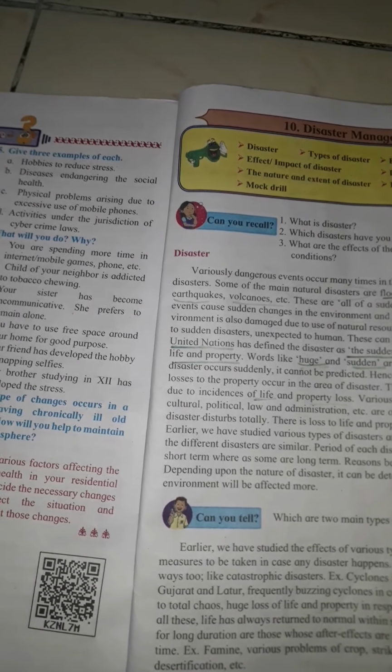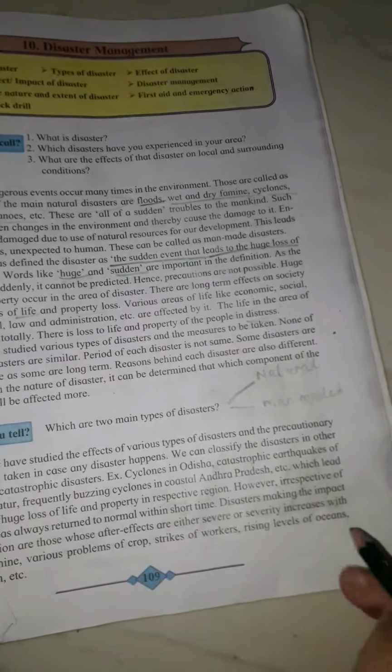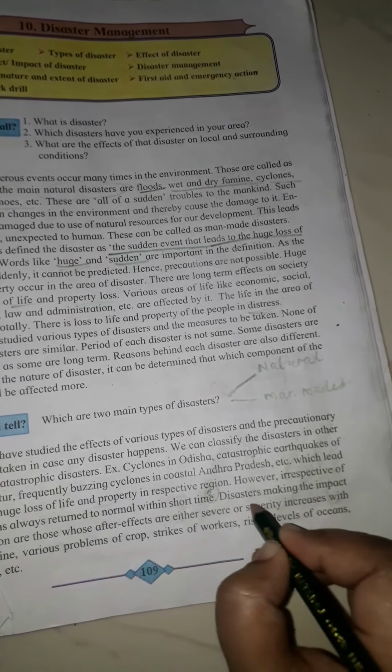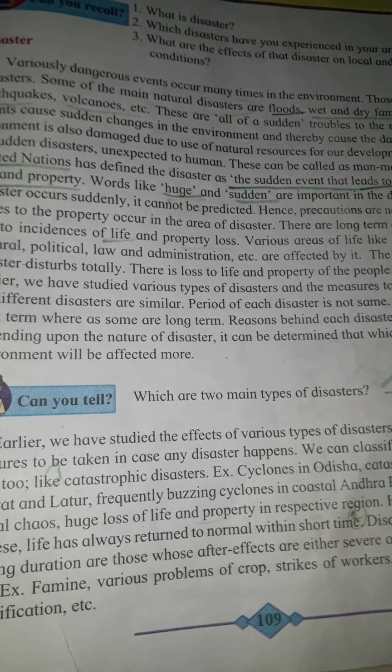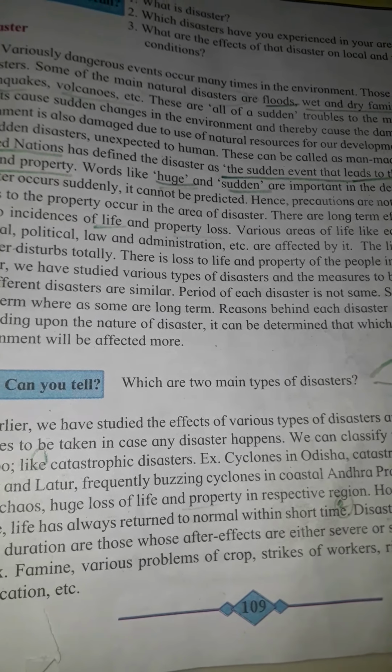There are other ways also of classification of disaster, which include first, catastrophic disaster, and second, disaster making impact for long duration. I repeat, catastrophic disaster as well as disaster making the impact for long duration. So let us see the first one, that is catastrophic disaster.